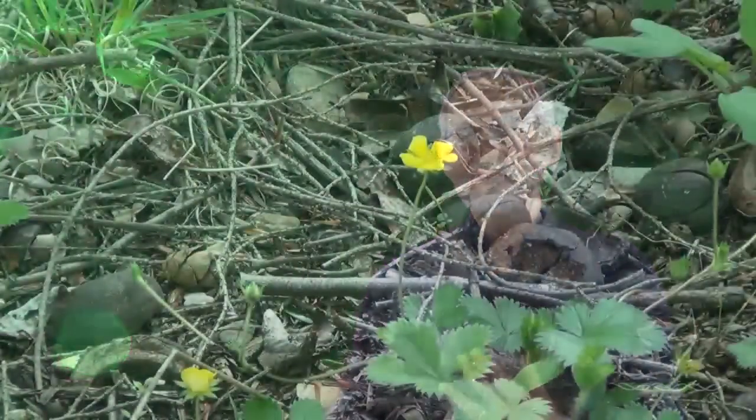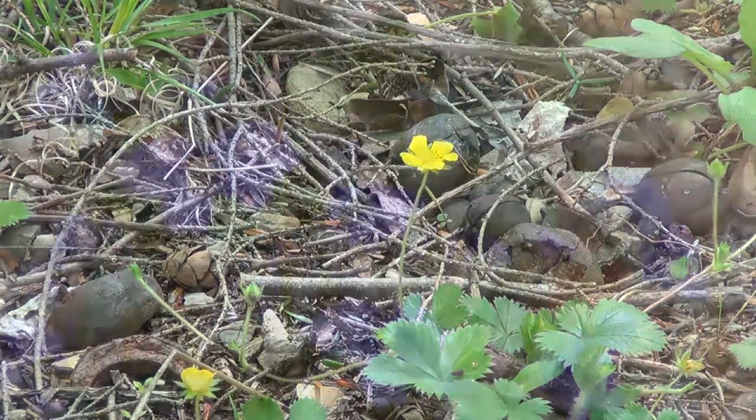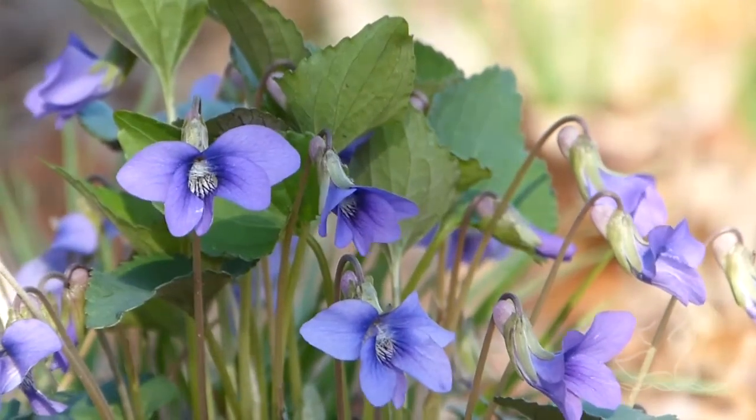So as a result, you are able to find certain mat-forming plants that can't really compete in the grassland. Things like dwarf cinquefoil or dewberry that have runners. Or you may find weak-stemmed plants such as chervil or violets.